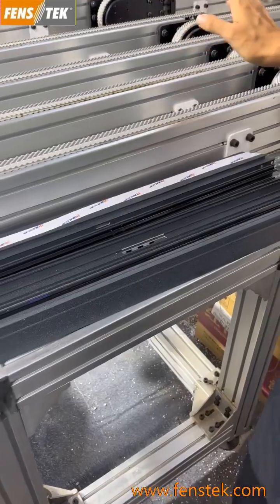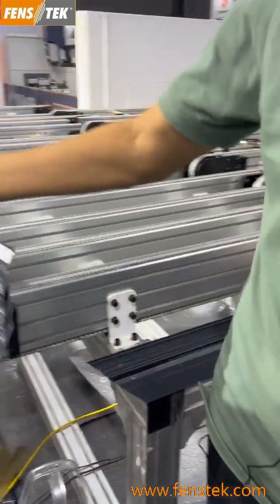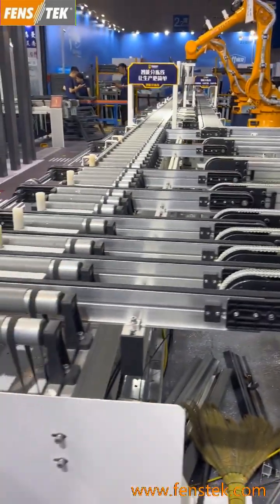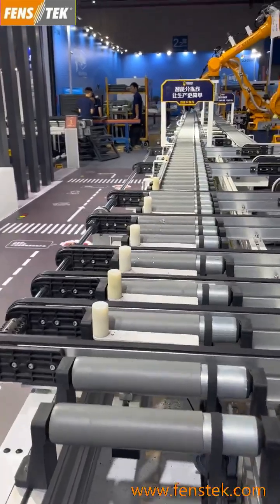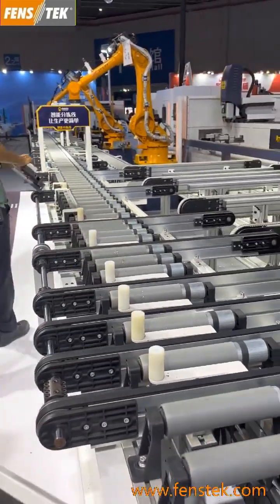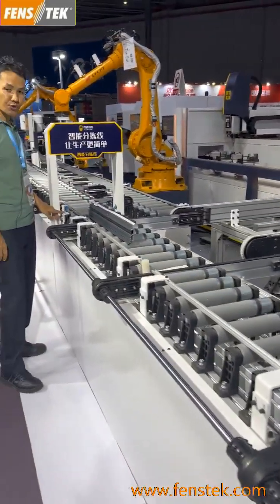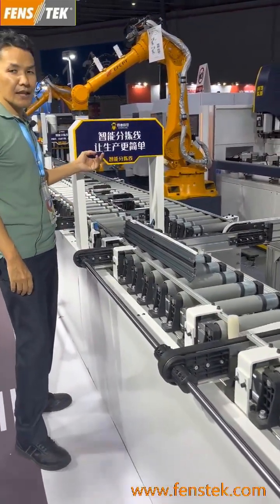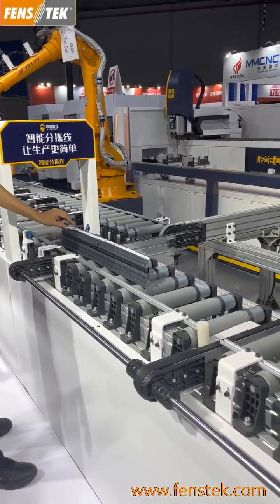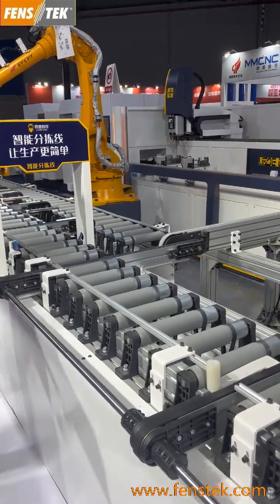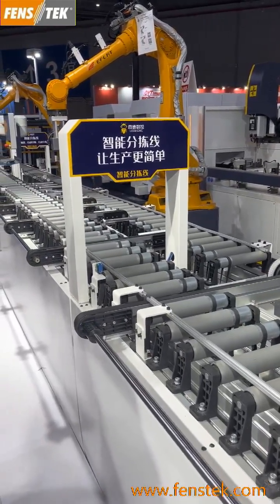After that, when you load the profile, it moves by this conveyor and goes to the next level. When you move it here, in this area there is a sensor and also a scanning system that scans the information from the barcode, to see whether this profile requires another milling or should just go to the next step.